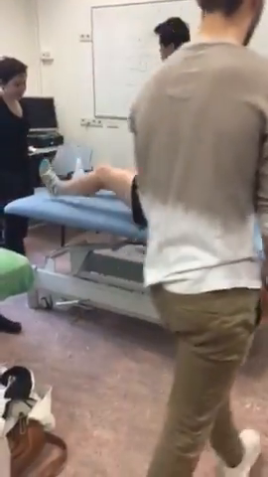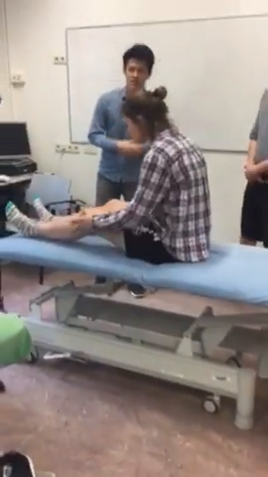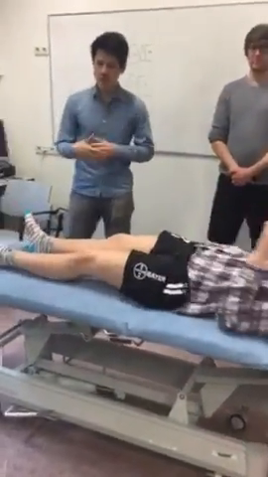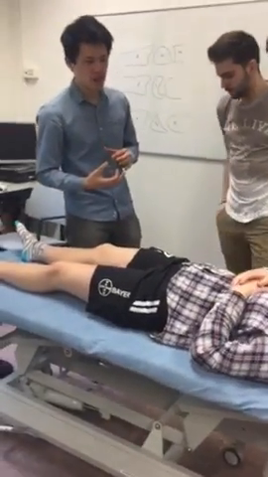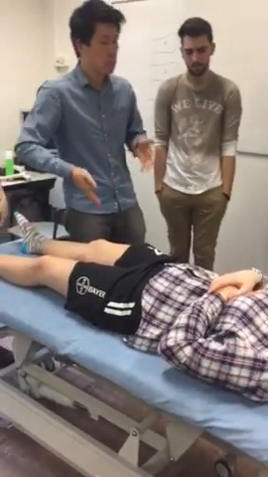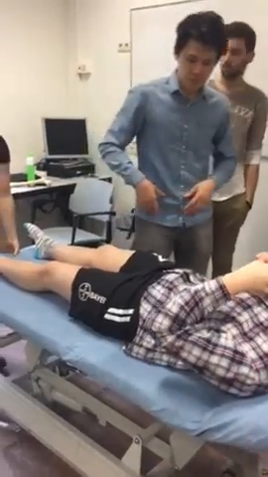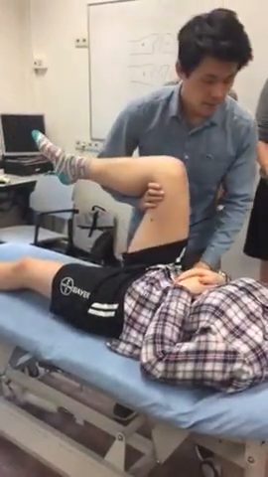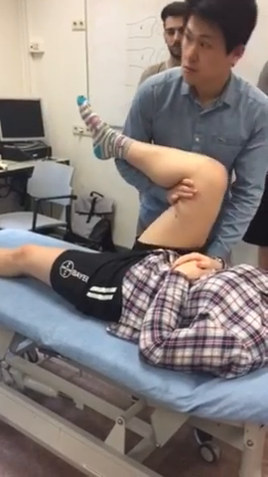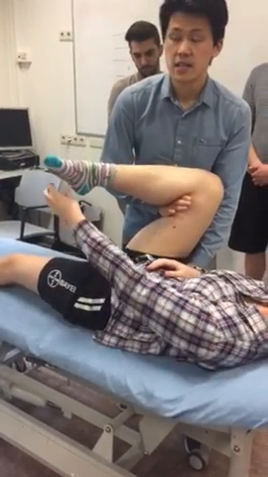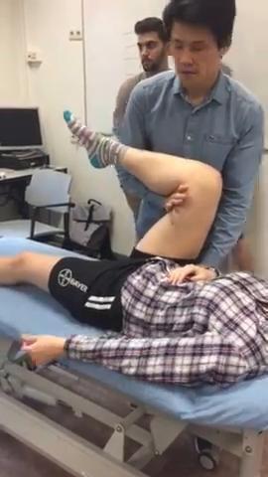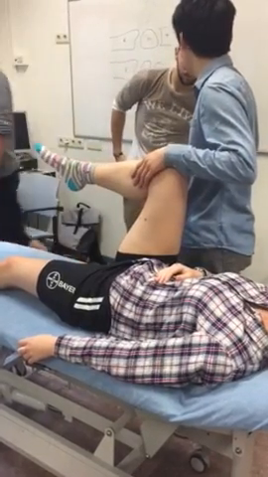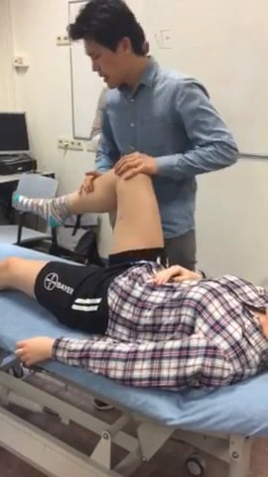Now doing angulations. Okay, so we did tractions. We want to be more specific now. We found there's a limitation, let's say with passive angular movement, a flexion limitation. Let's say there's a flexion limitation here. Here's an example.